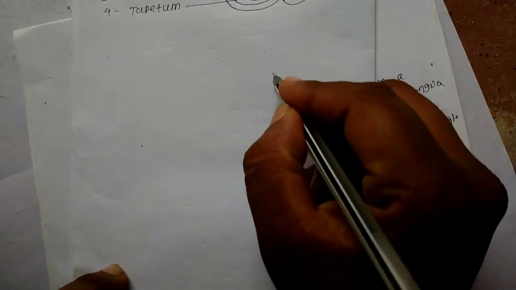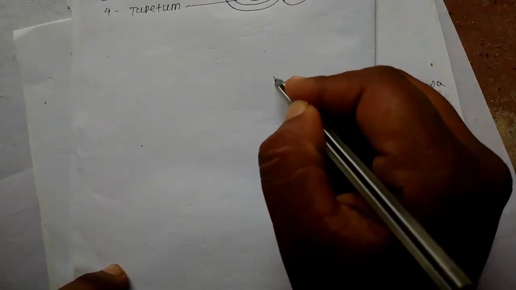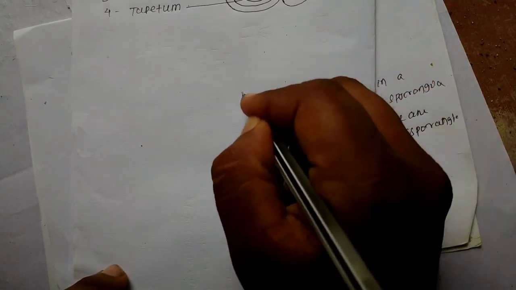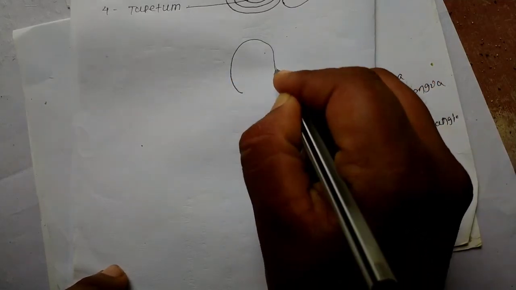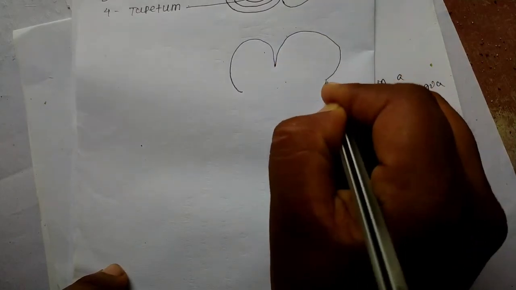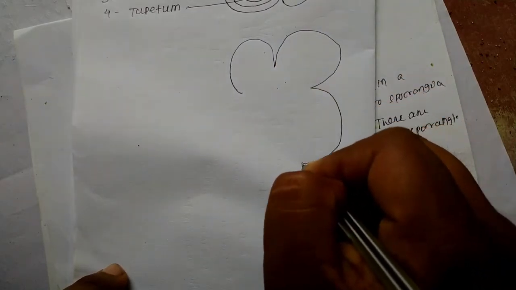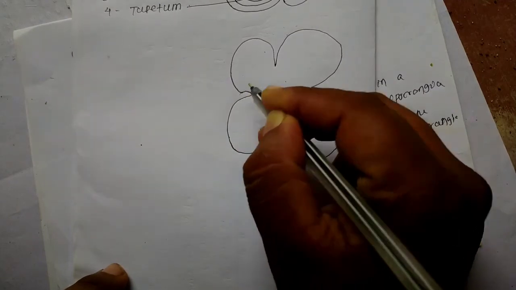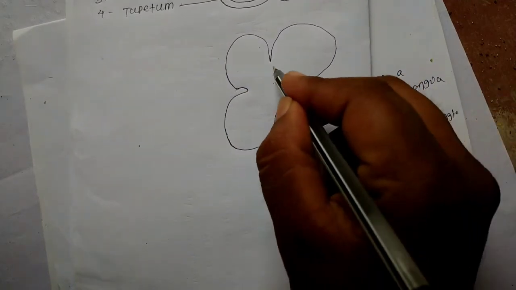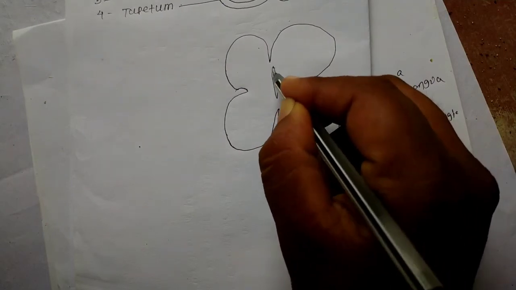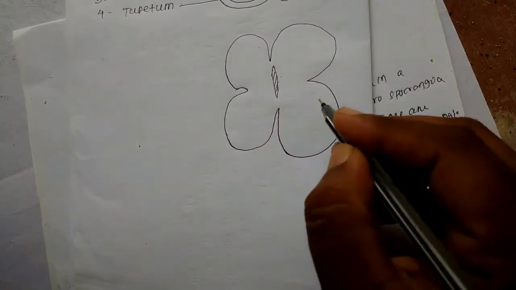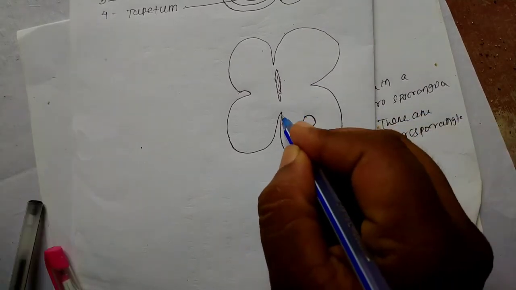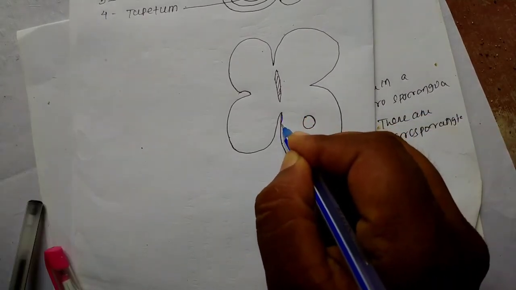I am just going to draw another diagram of the transverse section of the anther, here, in large. You can see here is the sterile connective tissue. Here the microsporangia are present. You can see there is a single layer of flat cells.